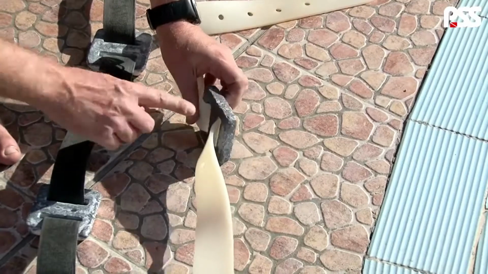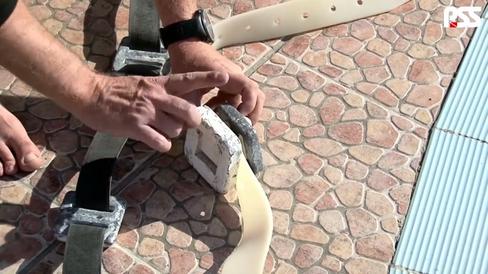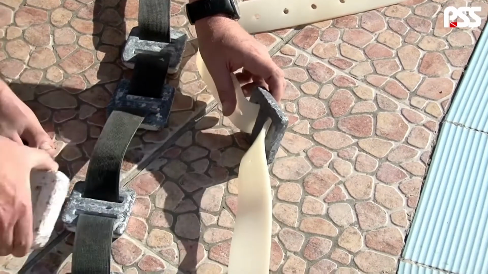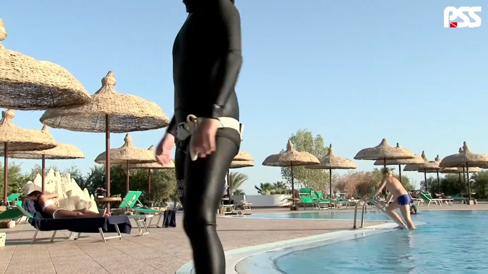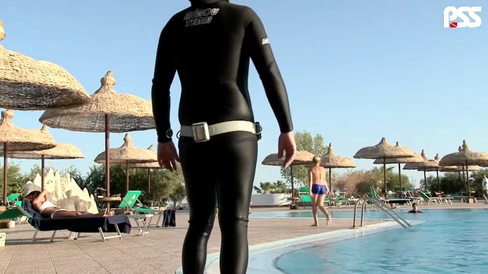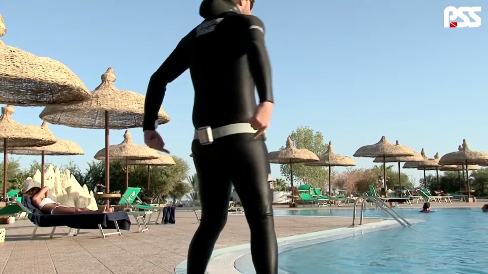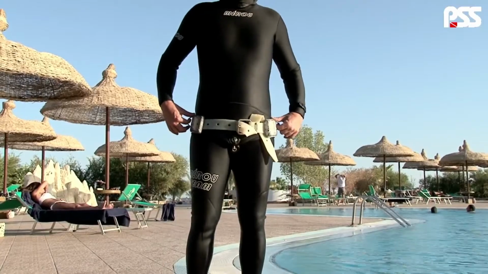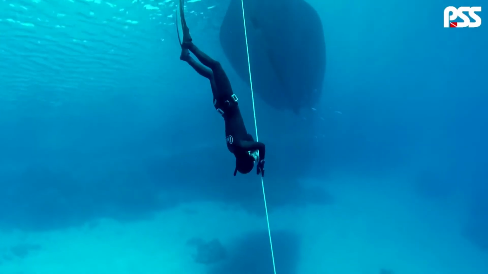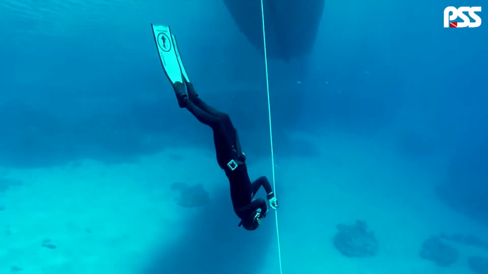Lead weights of different shapes and sizes from 0.5 to 2 kilograms each are threaded onto the belt, even if the ideal is to distribute the weight symmetrically using 1 kilogram weights. The belt should not be too long. You will certainly be wondering how many kilograms of weight you will need to use. It is impossible to calculate it first, as there are too many factors that affect the calculation.